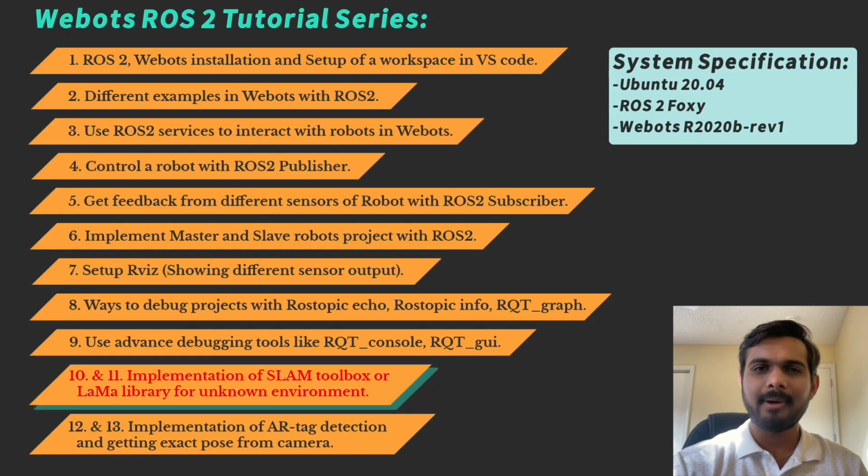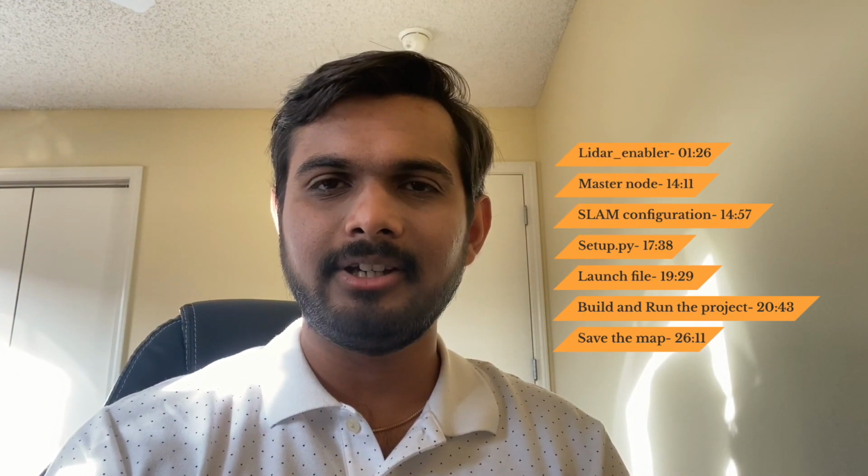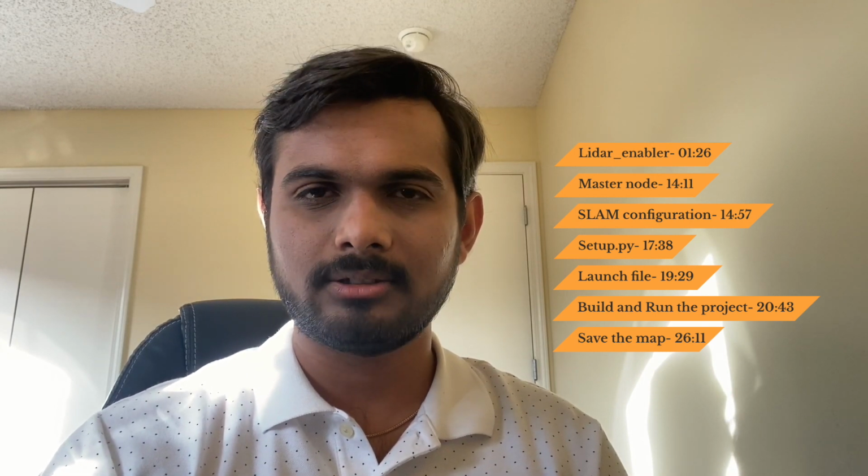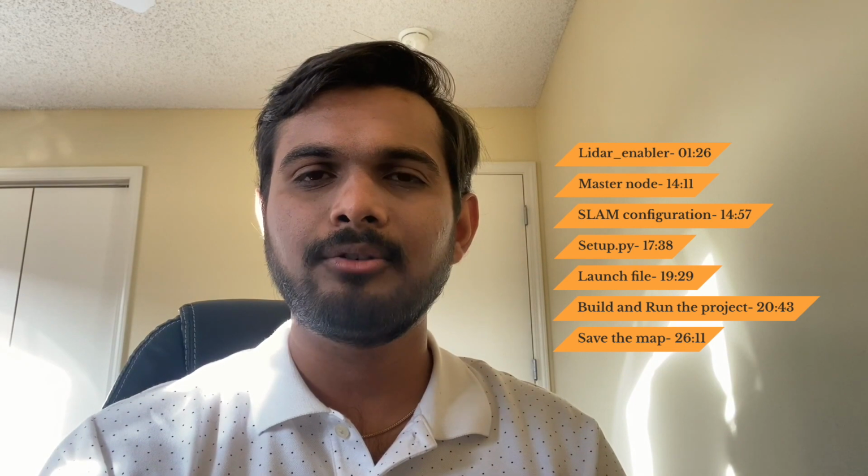We are back with the 11th video in our Webots ROS2 tutorial series. In the last video, which was the 10th video and had the basics of SLAM Toolbox, we also learned how to add a LiDAR in our custom robot. We learned about the overall view of how the project was implemented.